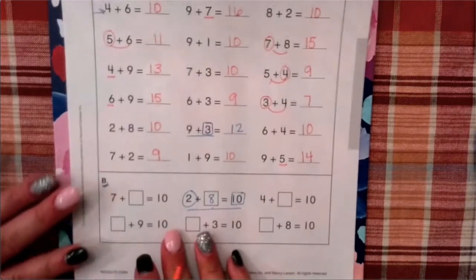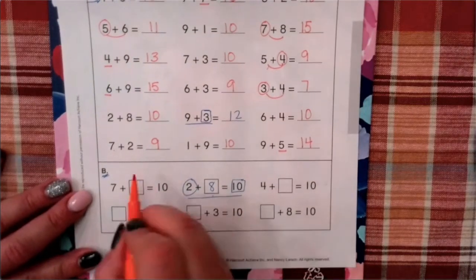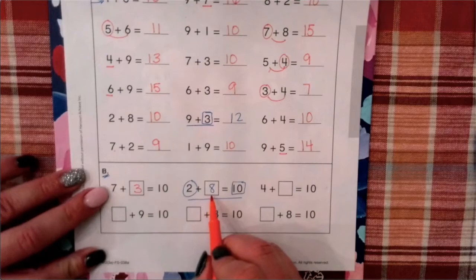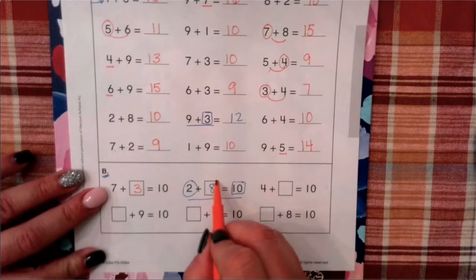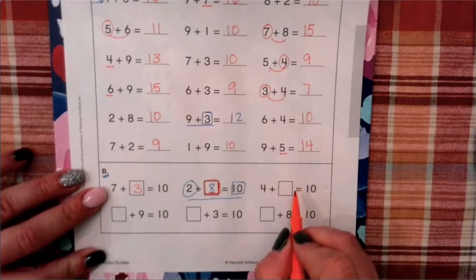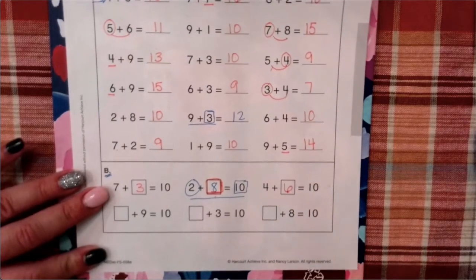Let's go down and check out the bottom. 7 plus what is 10? 7 plus 3 is 10. 2 plus 8 is 10. We already did that one, so you should have already had 8 there. 4 plus what is 10? 4 plus 6 is 10.